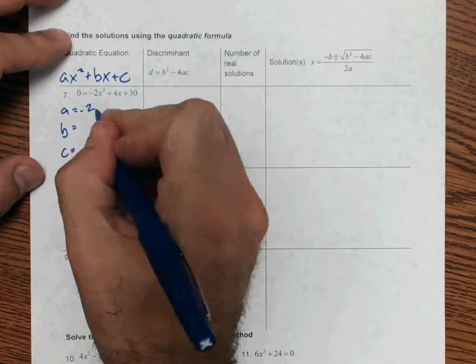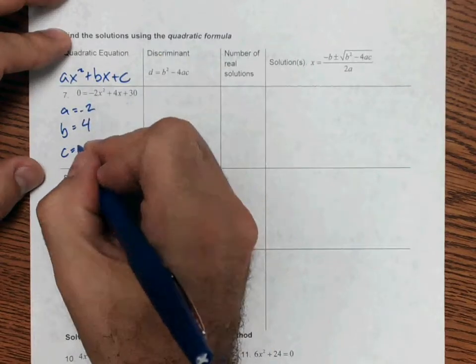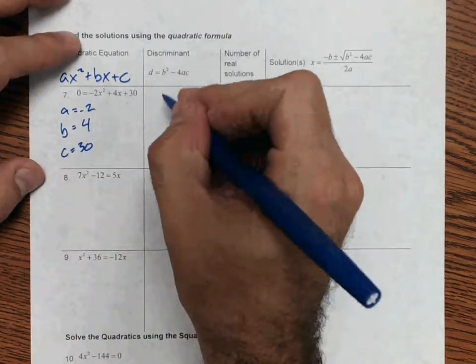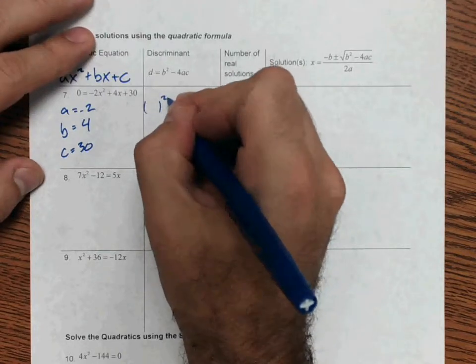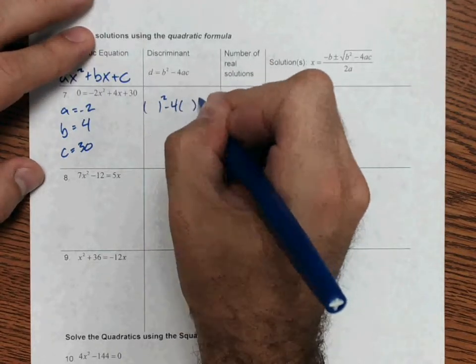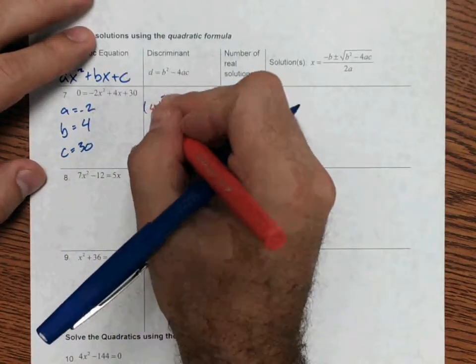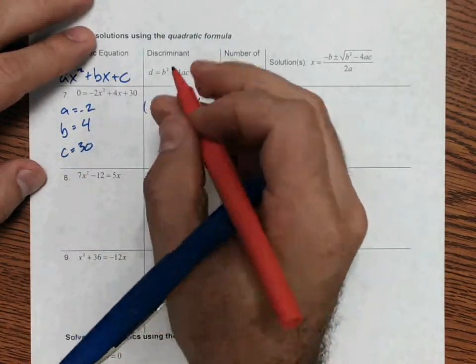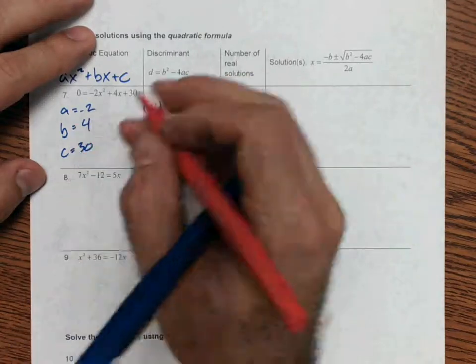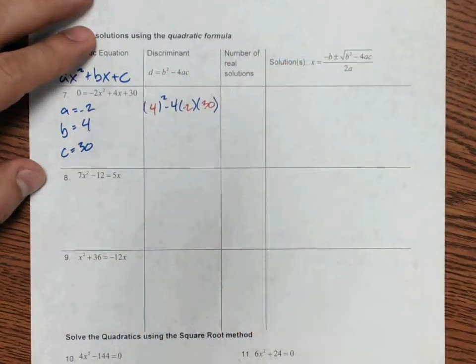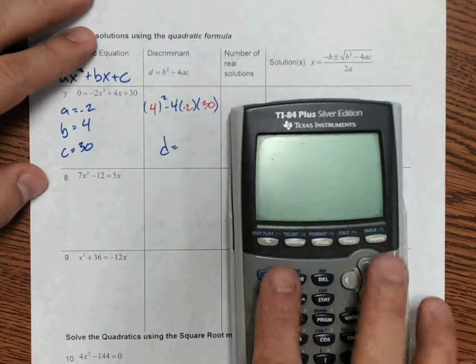A is -2, b is 4, c is 30. So we're going to use this to find the discriminant. We're going to put our blanks here. I'm going to fill these in. First one is for b, which is 4. Second one is for a, which is -2. And the third one is for c, which is 30. I'm going to plug these into my calculator exactly the way they're shown.